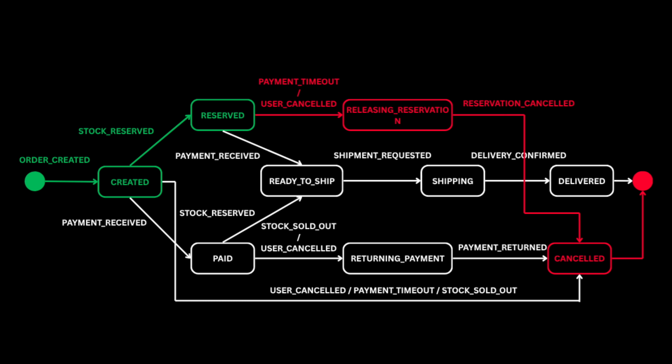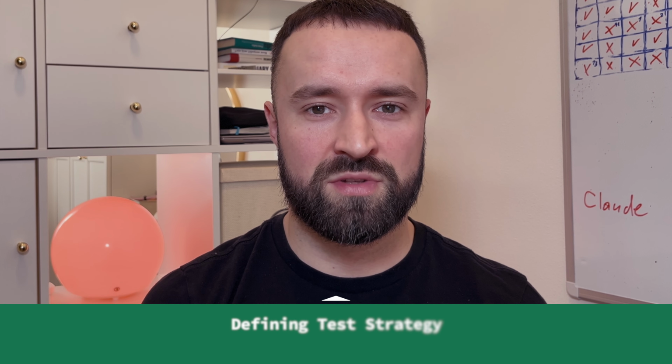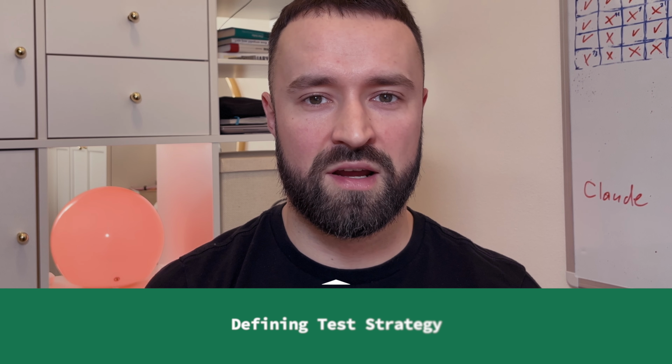In terms of tech stack, system is implemented in Java 17 using Spring Boot 3 and Maven. In terms of the current automation state, there is very little portion of unit tests and no integration or end-to-end tests at all. So that's the system. And now let's figure out how to test it.